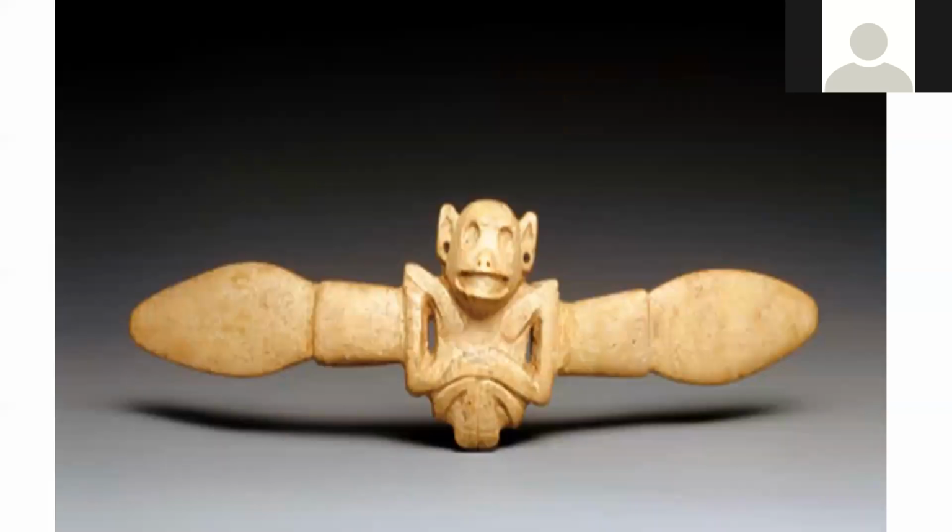And this is a spatula, what they call a spatula with a bat on it. And this bat is a symbol of the underworld, just like for the Maya. The Taino believed that the bats were their ancestors. And when they came out of the caves at night, thousands and thousands of them, they were coming out of the underworld and traveling through the night. So things like bats were revered as sacred.